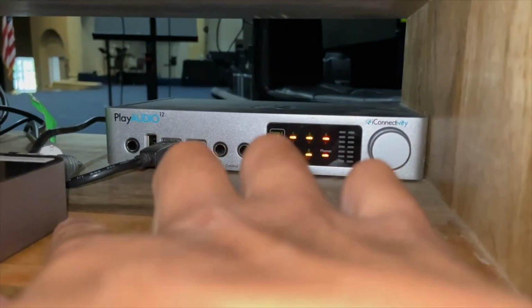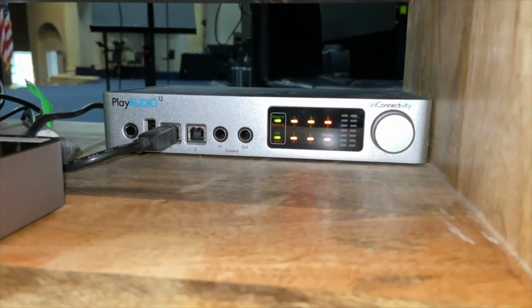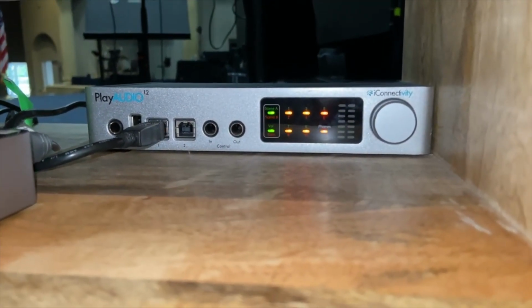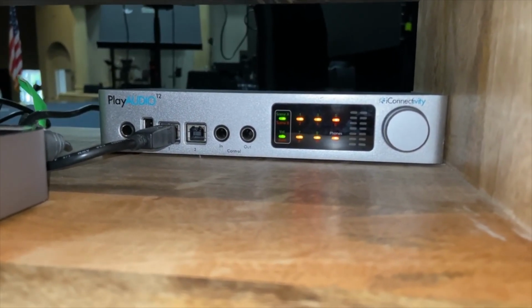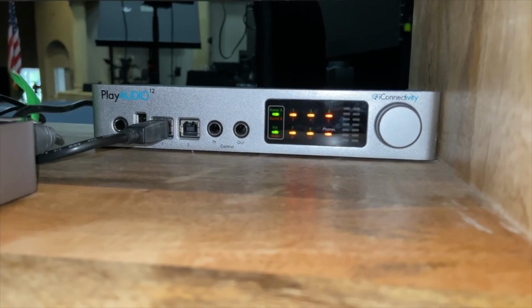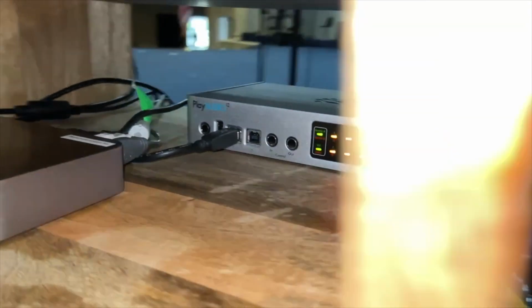Next on the list is an audio interface. The one that we use is the Play Audio 12 by Interconnectivity, and both Mainstage and Ableton Live are recognizing that audio interface for its outputs. So within Mainstage, the way we have it set up is that our keys, our pianos, and our pads are sent to separate outputs, both stereo.